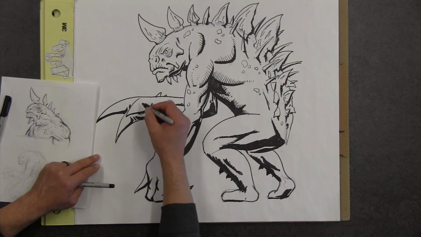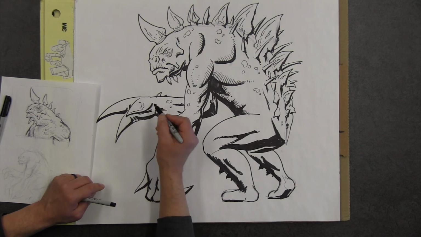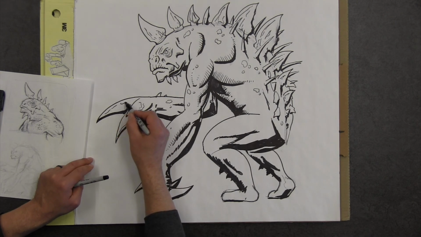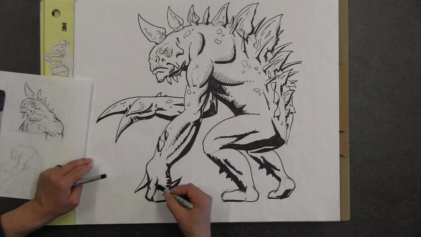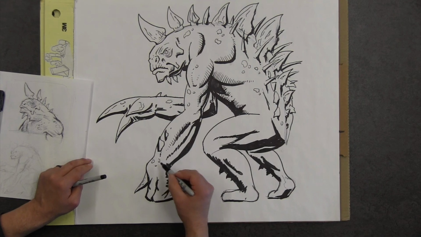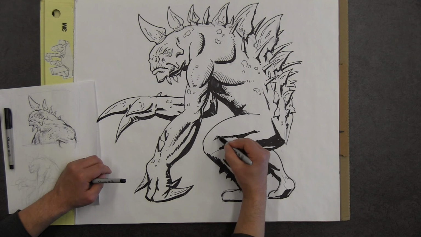I like this, but let's add just a little bit of texture to that hand. So we're just going to add a little bit of texture. Same here. Same right here. A little bit of texture here, just by adding some lines. Maybe a circle or two. And let's add a little bit softer lines right here.